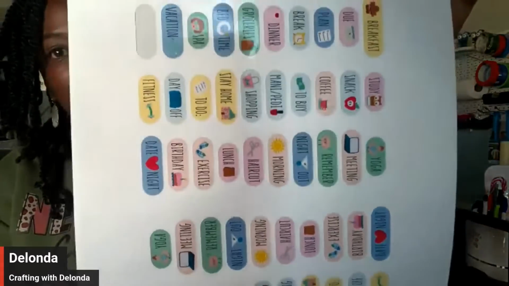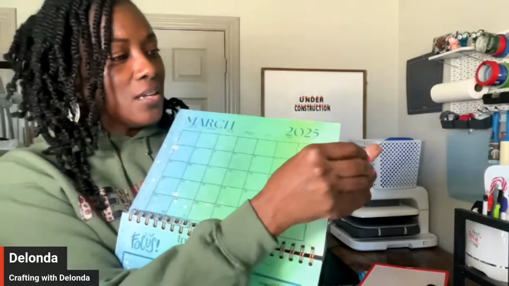Okay, so these are my little stickers. Let me see, what's the first birthday I can think of? Oh, my niece. My niece has a birthday March 9th. So I can go right here and do birthday. You can make your own stickers. You don't even have to use anything like this, right? So her birthday is March 9th.